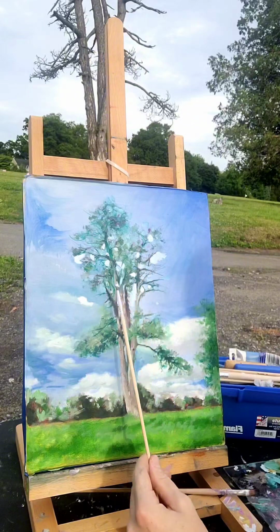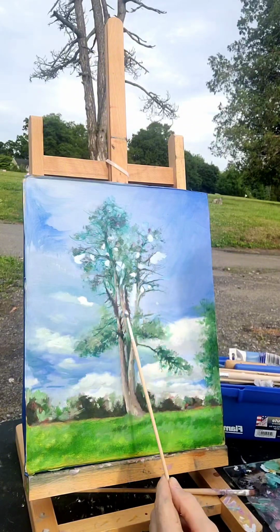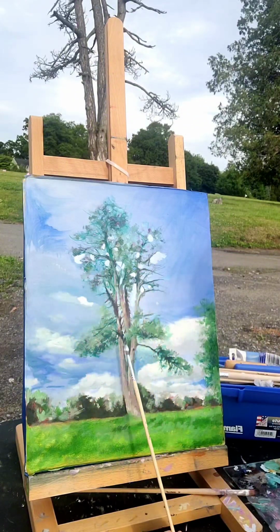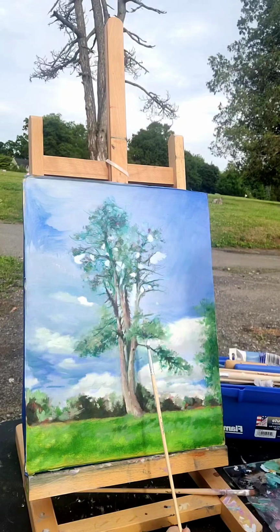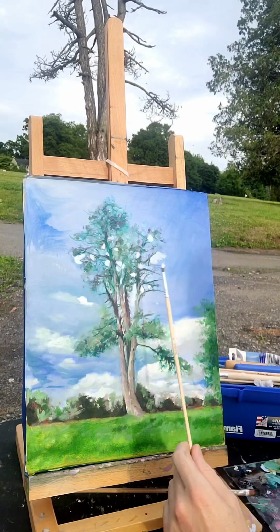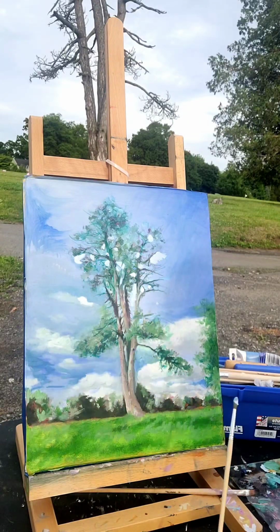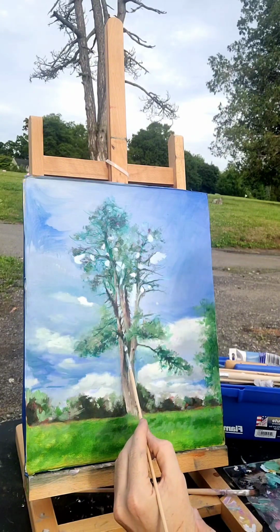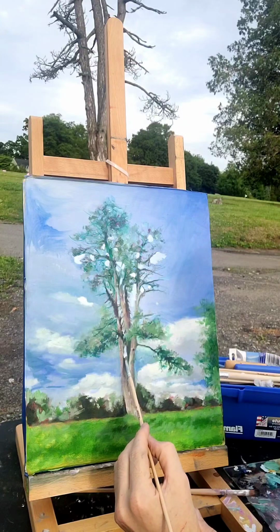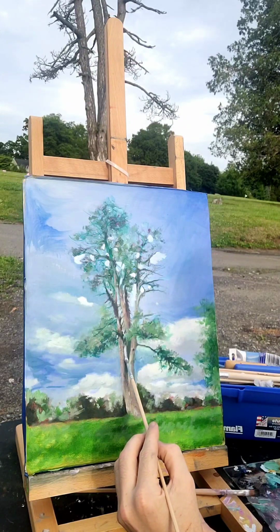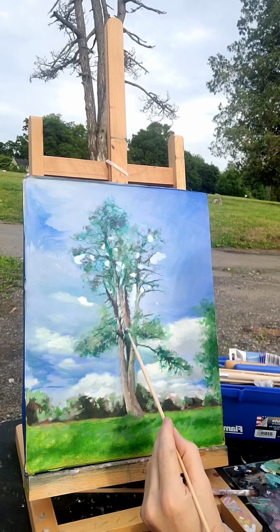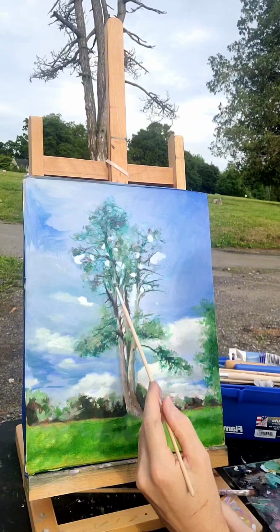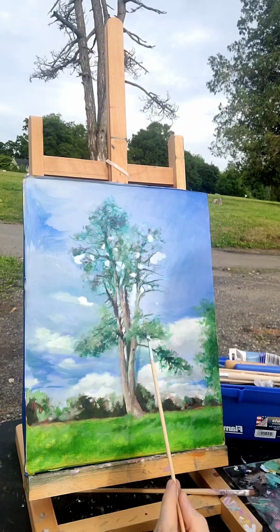It would be everything associated with the tree here, so the branches, the leaves, etc. And your negative shapes would be these pockets of sky, these pockets of sky kind of peeking through the tree.